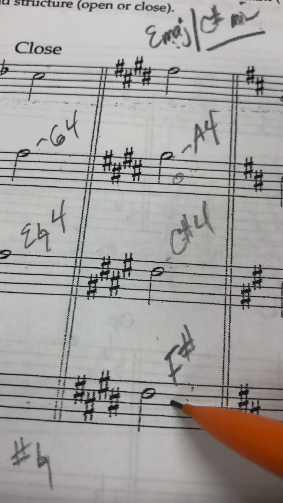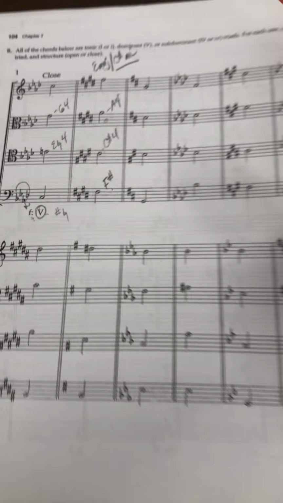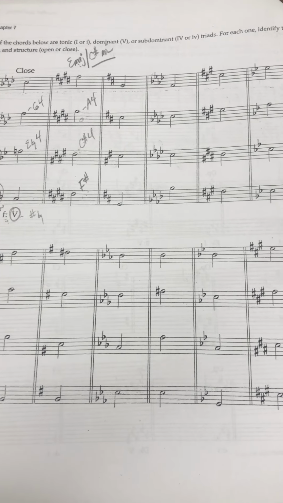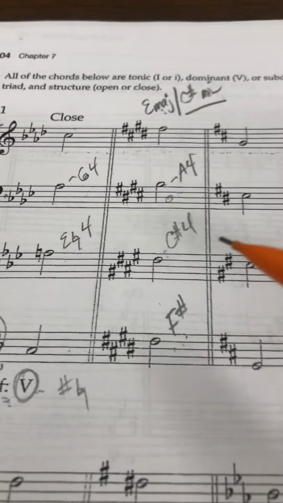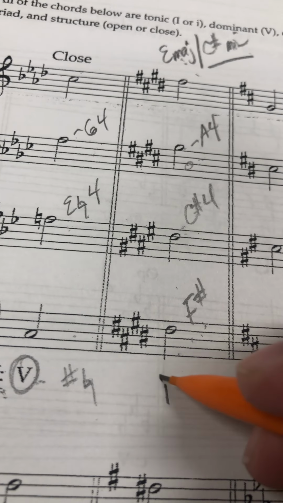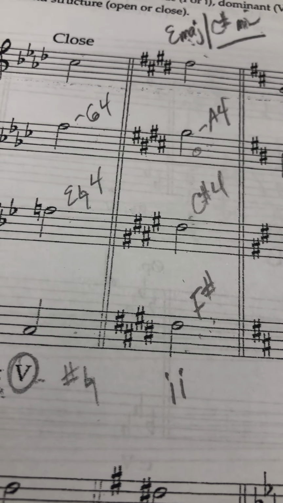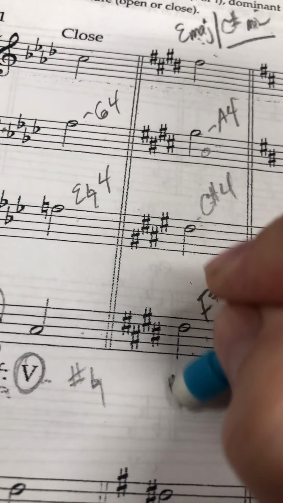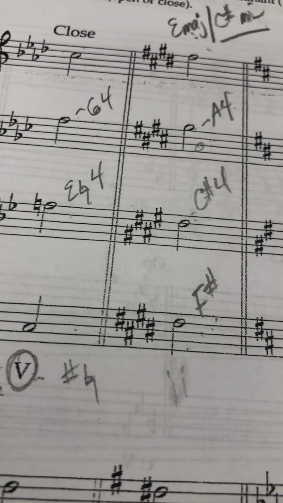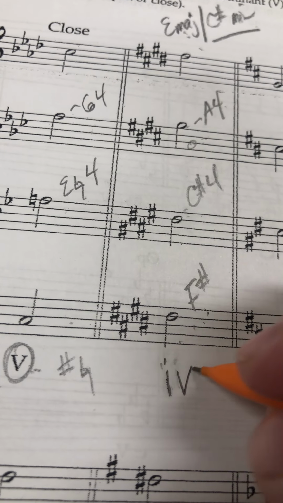Well, we're looking at this bass note here, and it's an F sharp. The only choices on this whole page, it's either going to be a 1 chord, a 4 chord, or a 5 chord. So I could easily see us thinking this is E major and then randomly putting a 2. And like, all right, I figured it out. It's a 2 chord, and then you figure out if it's open or closed. But 2 chords are not allowed on this page. It's either going to be a 1 chord, a 4 chord, or a 5 chord. So this is going to be a 4 chord.